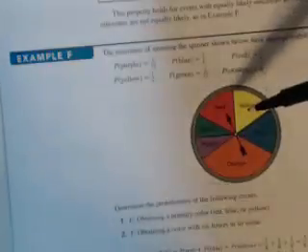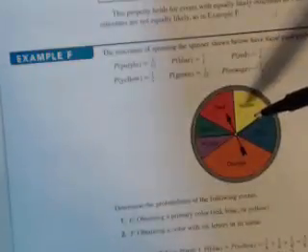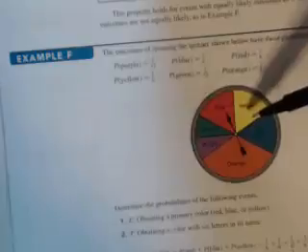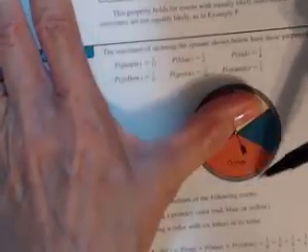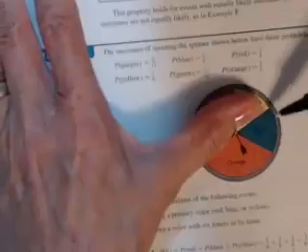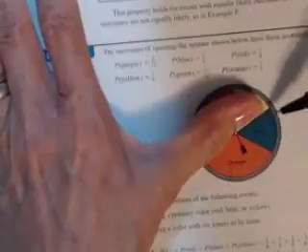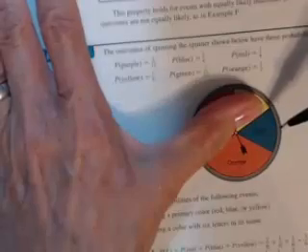So the probability of getting a red or a yellow would be 1/3. Or if I wanted the probability of orange or blue, that takes up half the circle. So the probability would be 1/2.